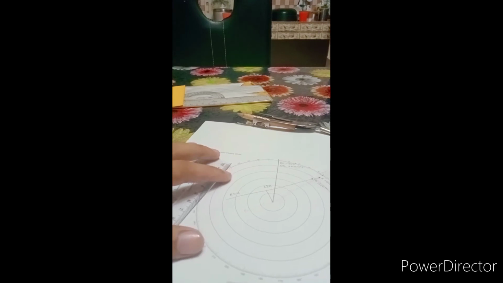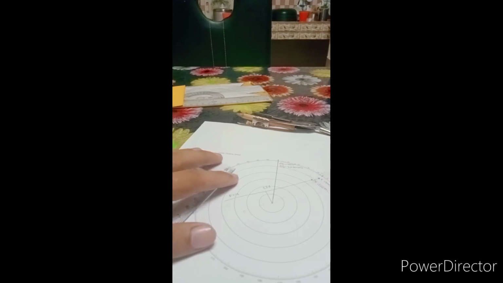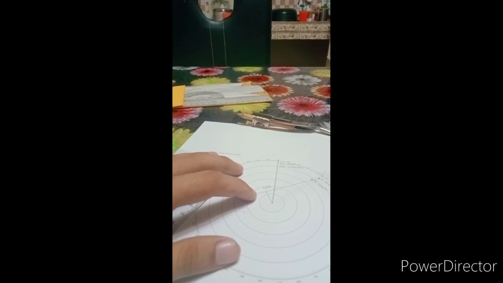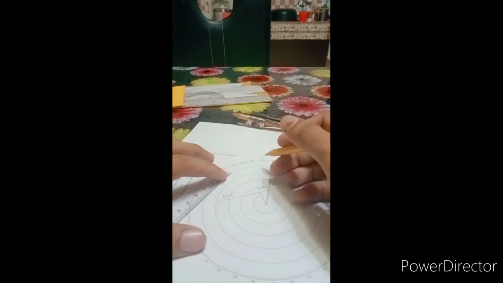To measure the CPA, put the divider on the ship position to the intersection between the lines. Then measure it on our scale on the plotting sheet. So the CPA will be 2 nautical miles.